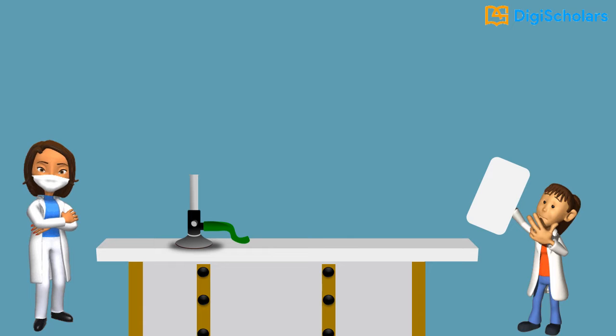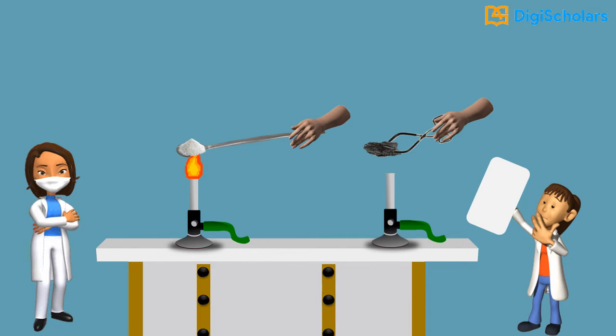Now let us see another activity. With the help of the teacher, take a small piece of sodium in a spatula. Ignite it. Hold a piece of magnesium strip in tongs. Ignite it. What do you observe? Which burns very fast? Is the color of both the flames the same?